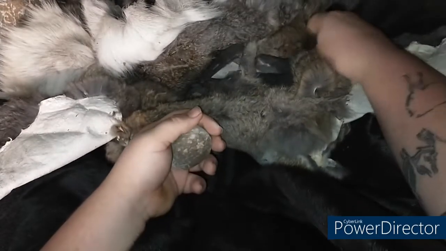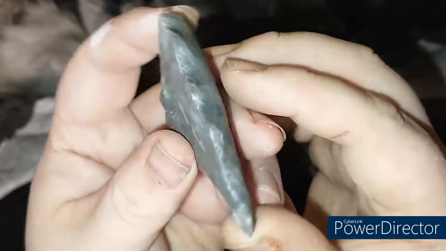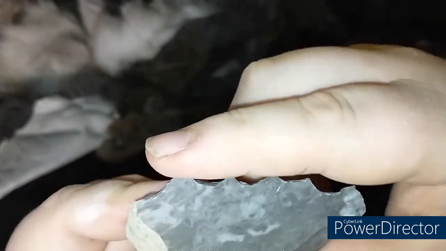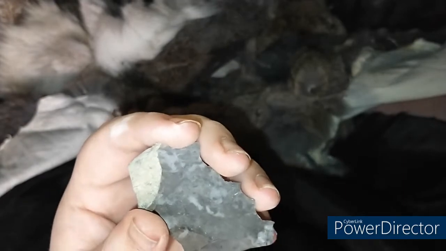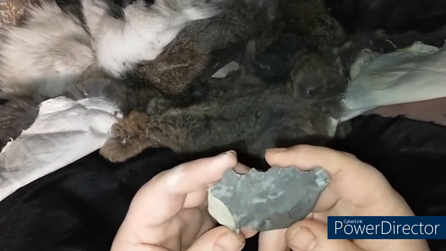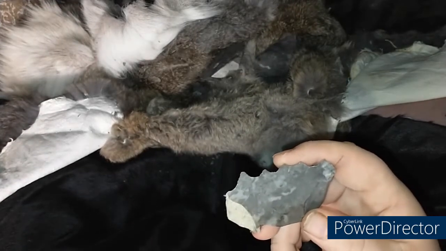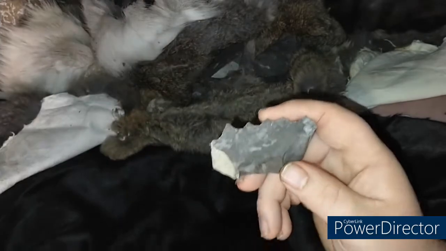Oh, flint knapping brain. And I love making Mousterian technology, as you guys will come to find out. I had an arrowhead I made, but oh, there it is. Sorry, guys.